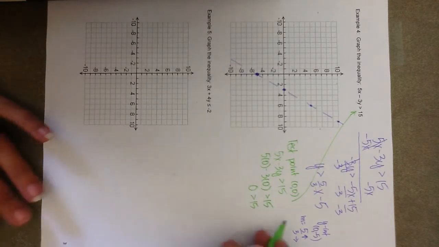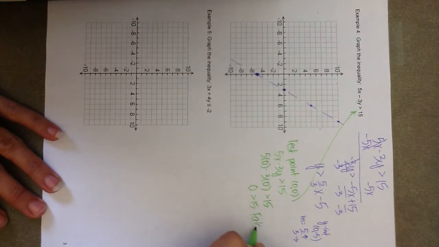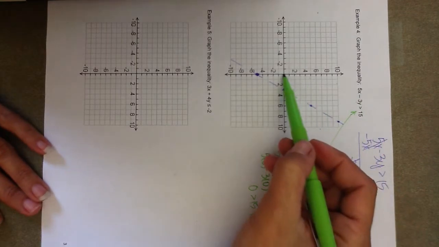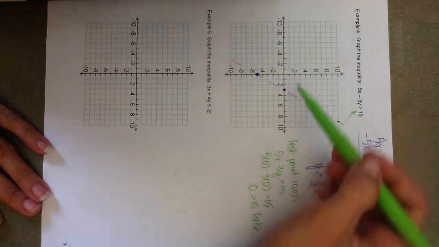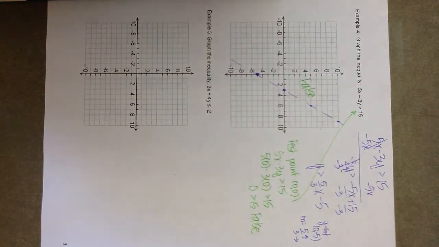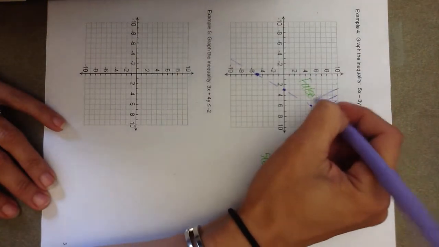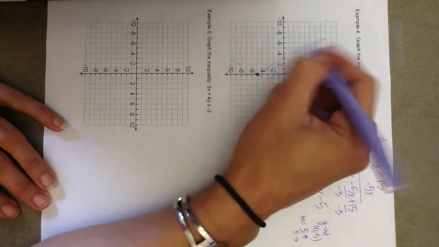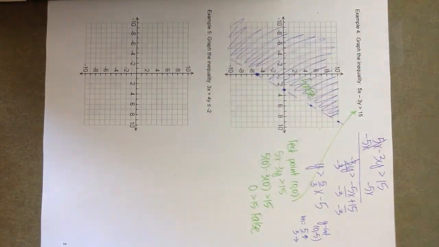And then that makes evaluating this even easier. I get 0 is bigger than 15, which is false. So points on the 0, 0 side, so can we call that to the left of or above the line, result in a false statement when you evaluate the inequality. And because my author tells me so, I'm going to cross out or shade the false side.